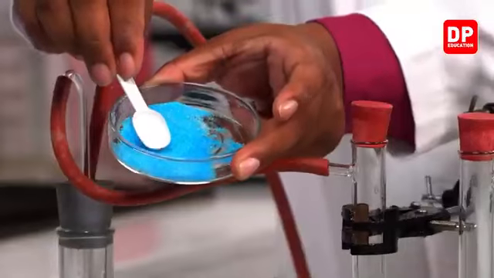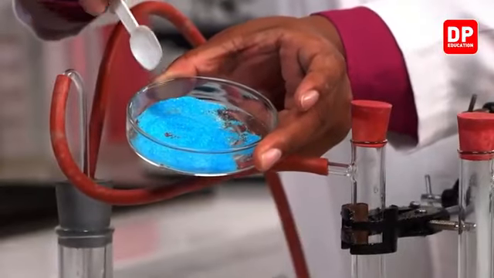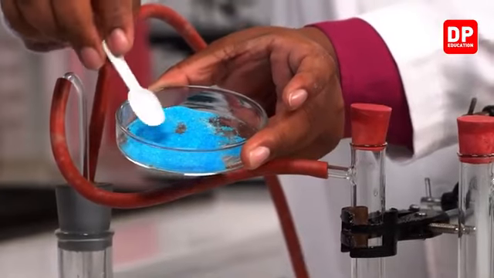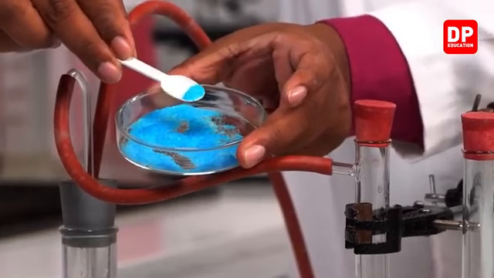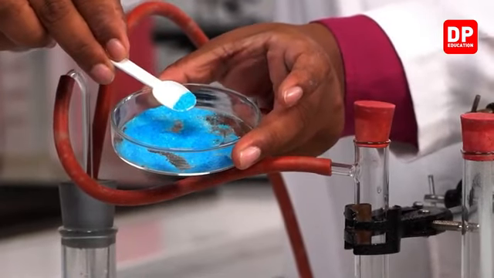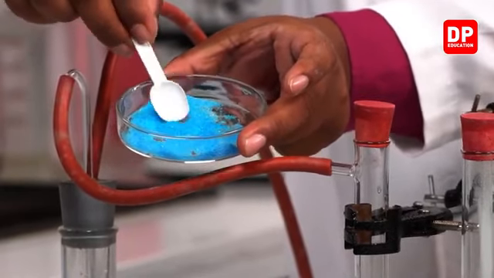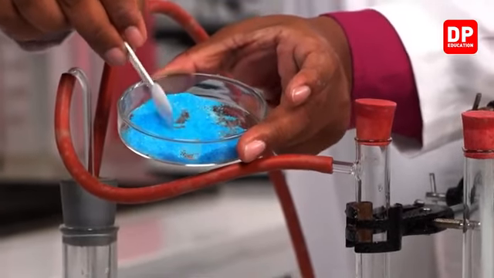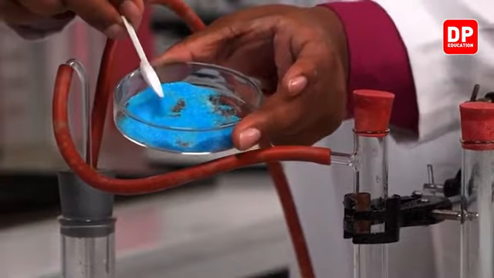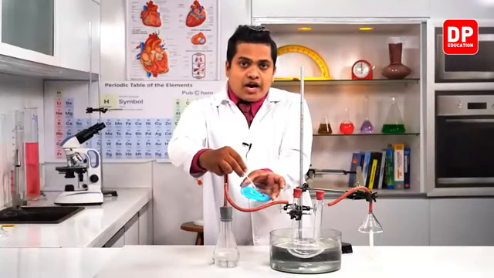See, this is the usual copper sulfate. It's blue in color, right? This is hydrous copper sulfate. Hydrous means it contains or absorbs water.